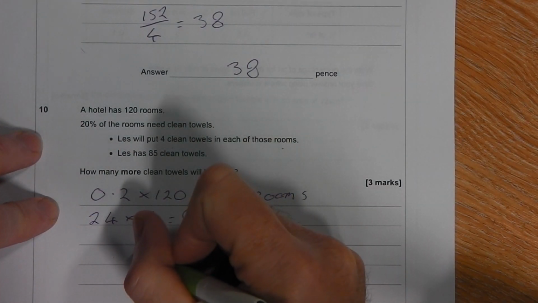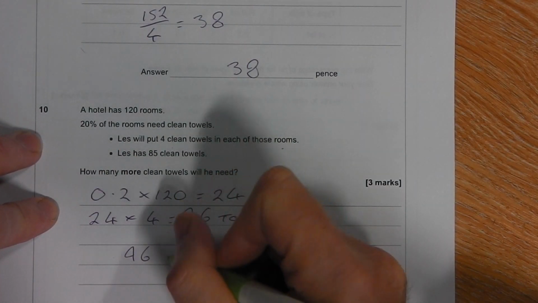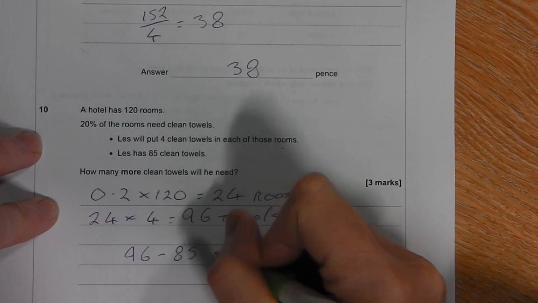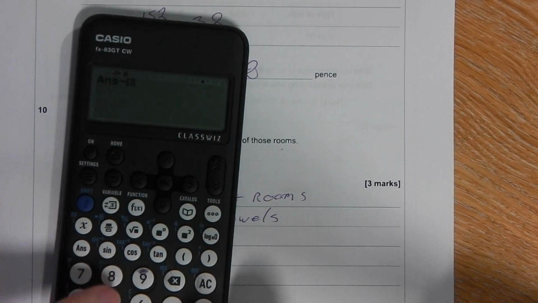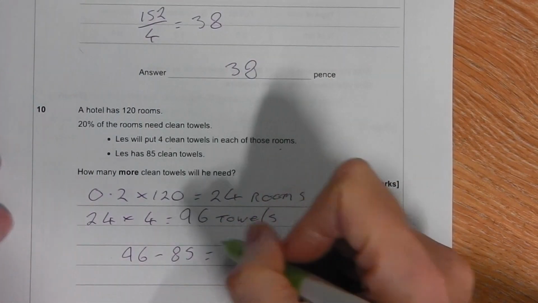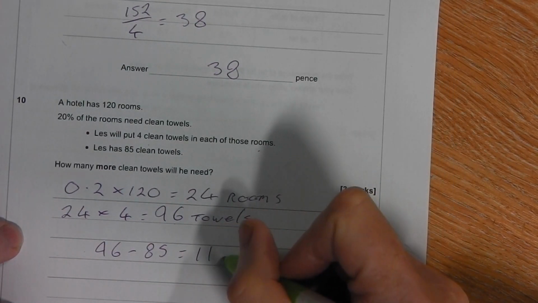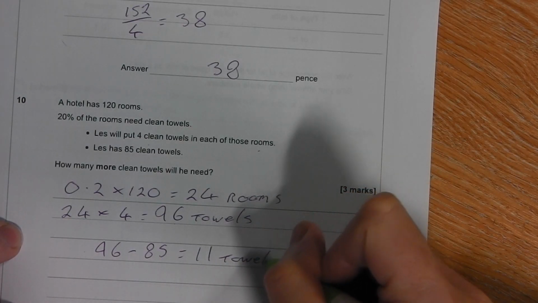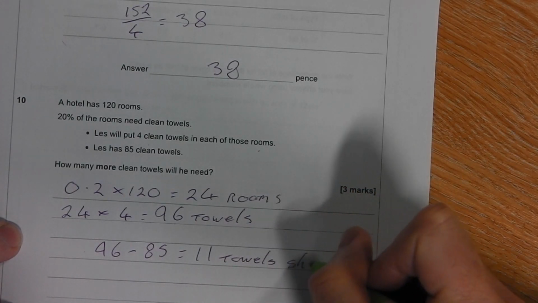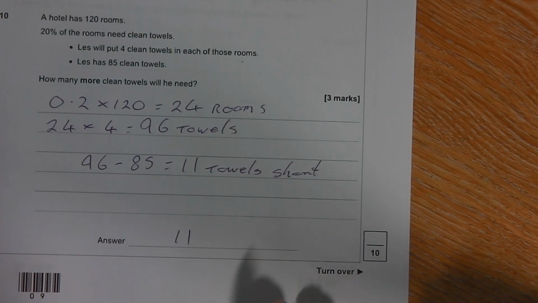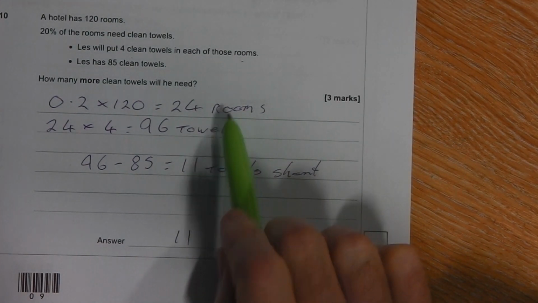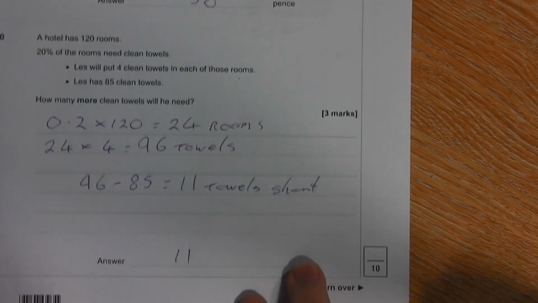So I can do 96, take away 85, and again my answer's still there, so I'm just going to take away 85, and that leaves me with 11 towels. So we are 11 towels short. So our answer there, on the bottom line, is just 11. Like I say, I don't need you to write those bits. I'm doing them as part of the explanation.